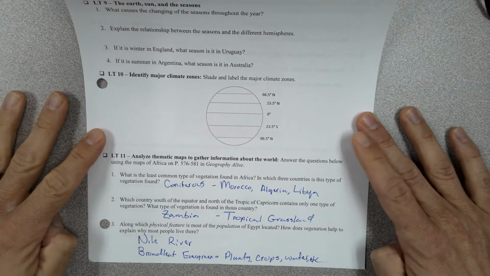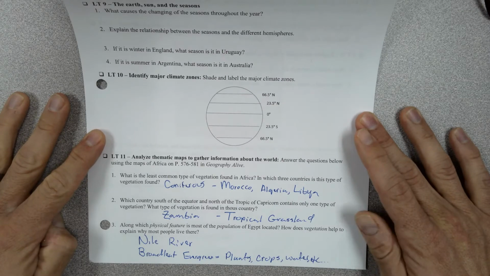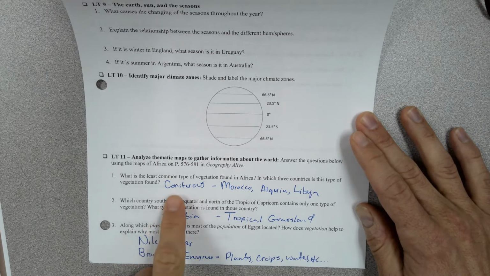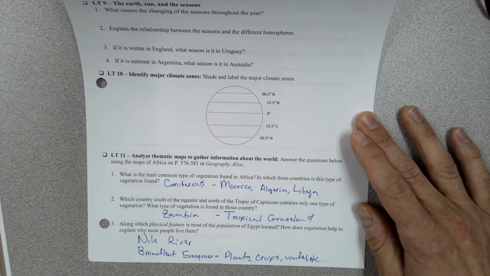All right, gang. For learning target number 11, we're just going to go through the answers, and then after we've gone through the answers, I'm going to explain how I got each answer. For learning target 11, question number 1, least common type of vegetation is coniferous forest. 3 countries it is found in: Morocco, Algeria, and Libya.